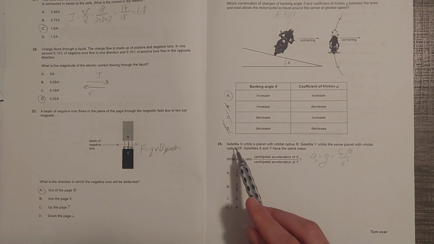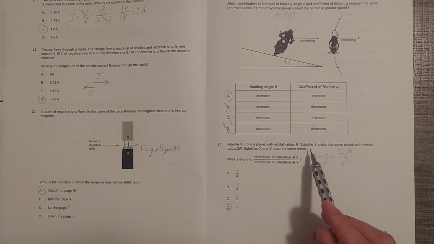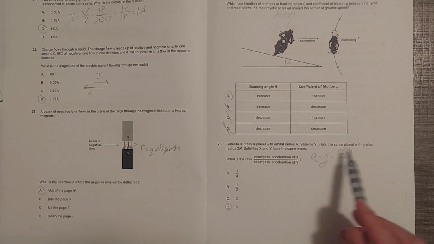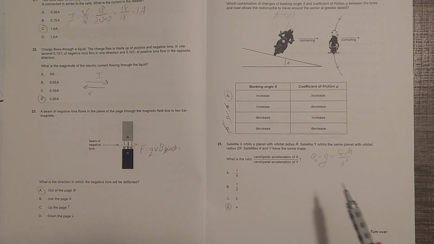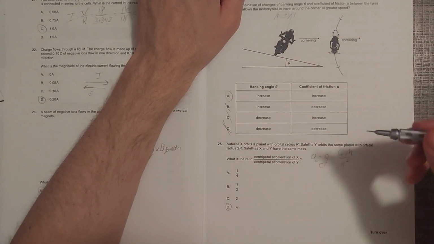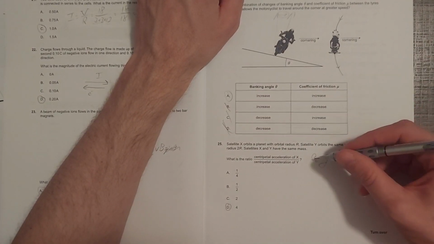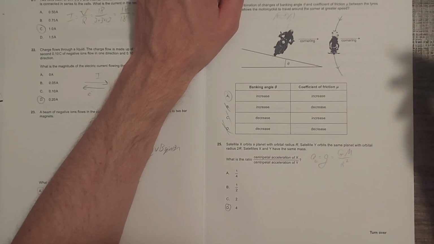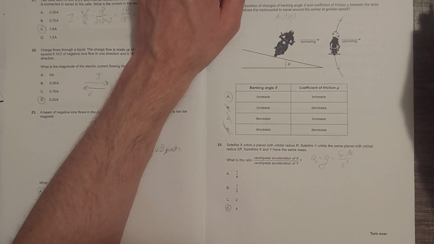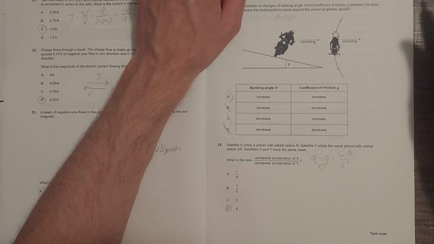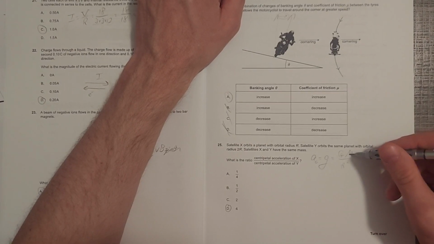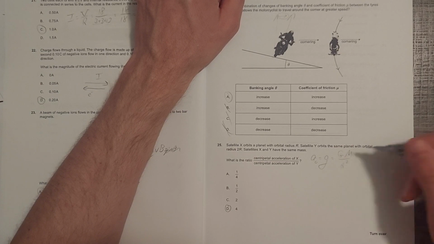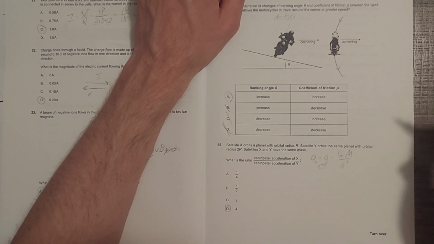Too easy. Okay, satellite X orbits a planet with orbital radius r. Satellite Y orbits the same planet with orbital radius 2r. They have the same mass. What's the ratio of their centripetal accelerations? Well, for something that's orbiting, its centripetal acceleration is equal to little g, the gravitational field strength or acceleration due to gravity at that distance from the center of the planet. Well, g is big M, M being the mass of the planet, the central mass, divided by r squared.